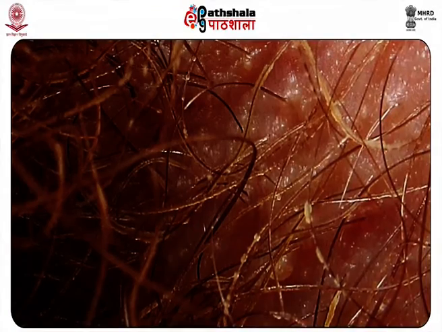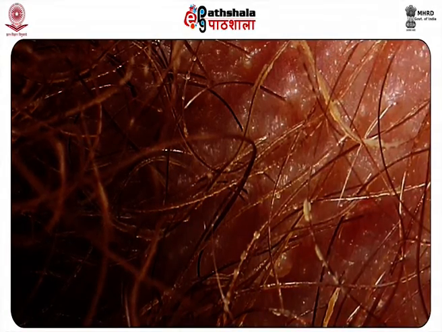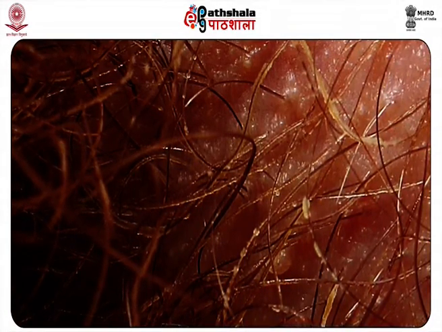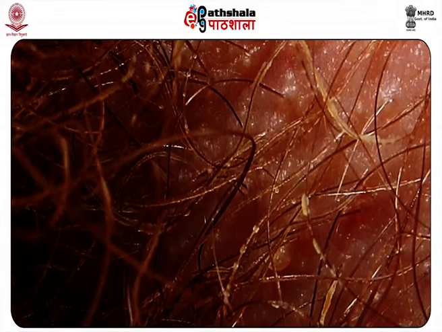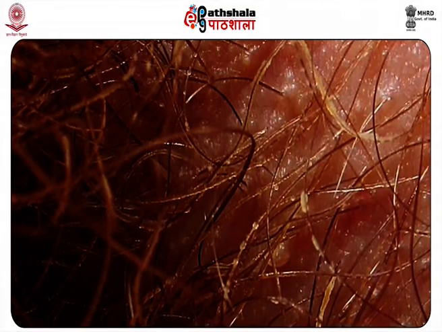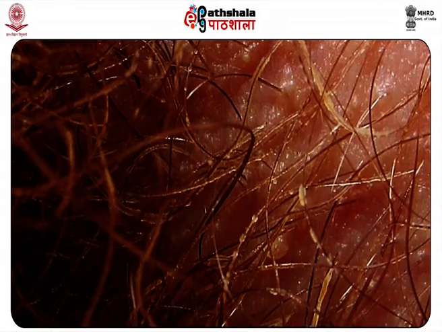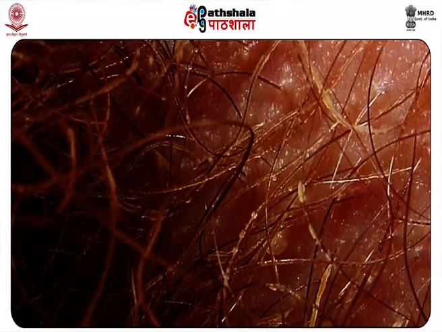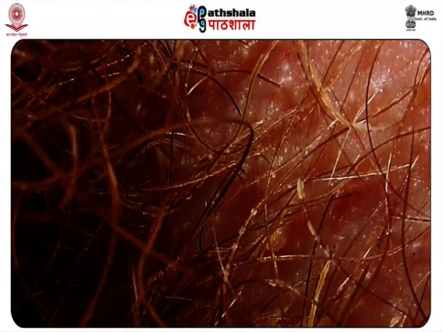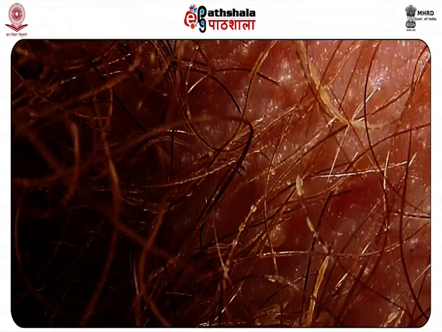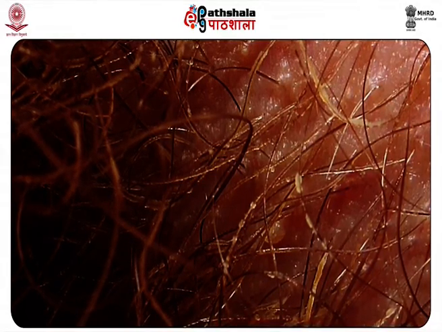A smooth muscle lining of myoepithelial cells is formed around the secretory cells. After contraction of the muscles, the secretory ducts are squeezed and the accumulated fluid is pushed out into the hair follicle.